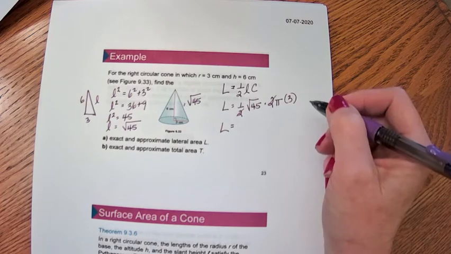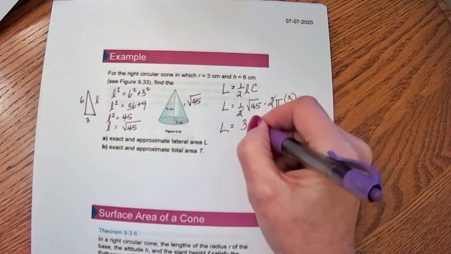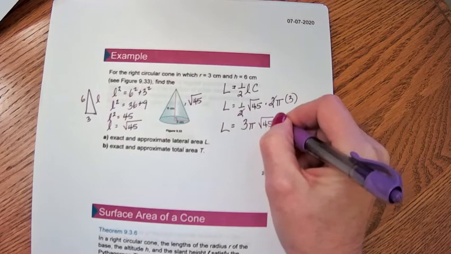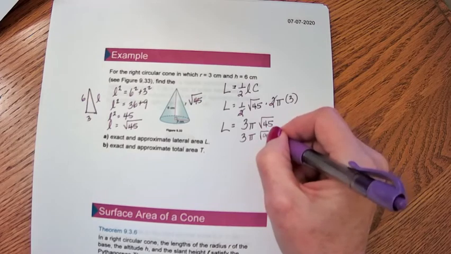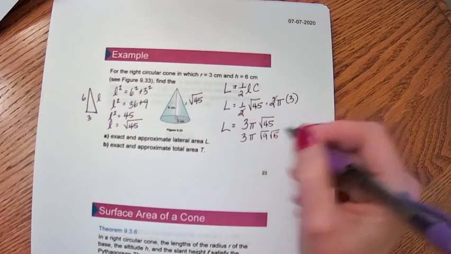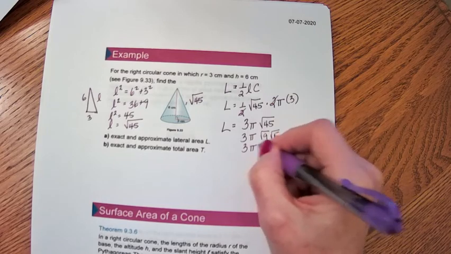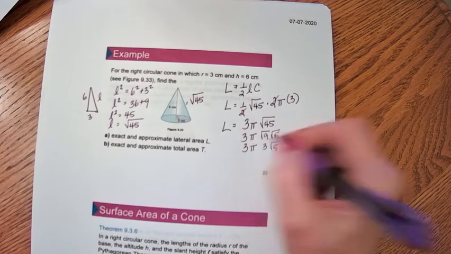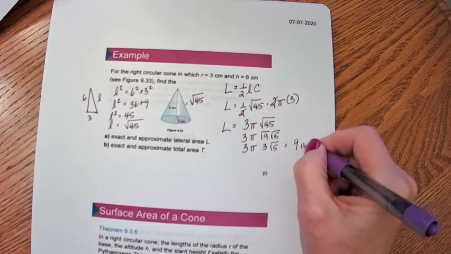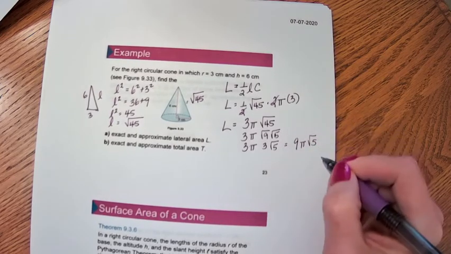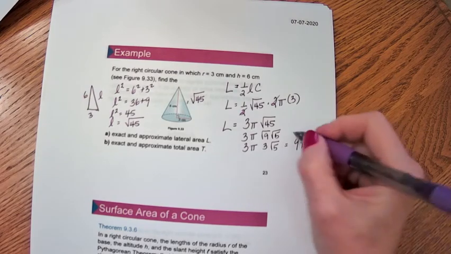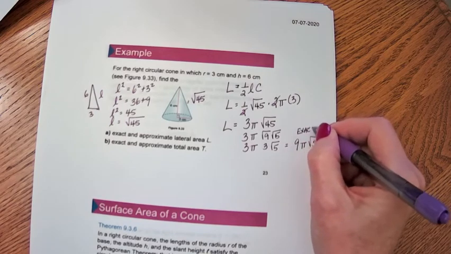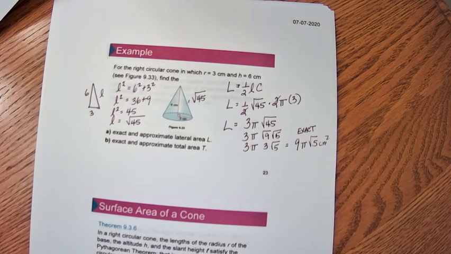Our lateral surface area is going to be 3 pi times the square root of 45. And square root of 45 is the square root of 9 times the square root of 5. That's 3 pi times 3 square root of 5. I'm going to multiply the two 3's. That's going to be 9 pi square root of 5 in centimeters squared. That is the exact lateral surface area.